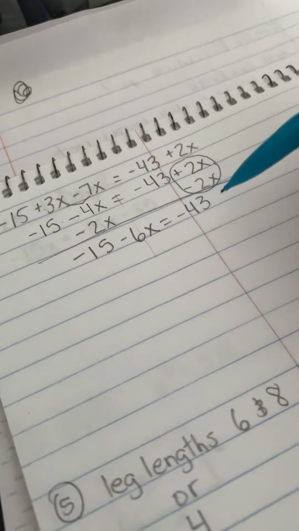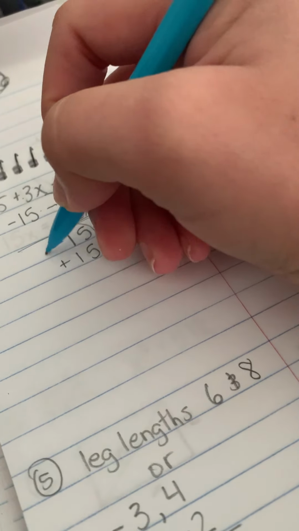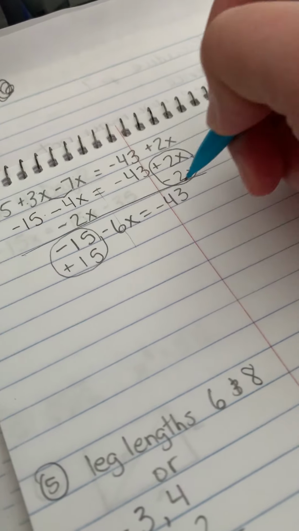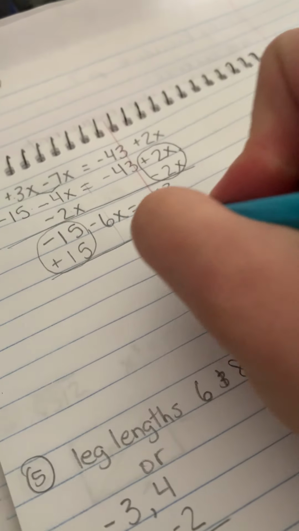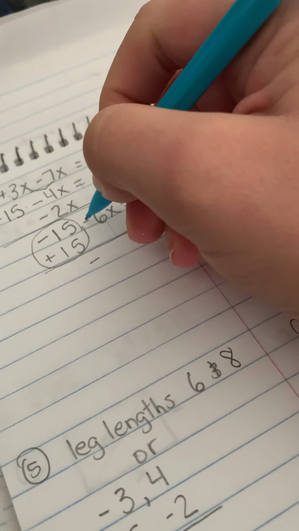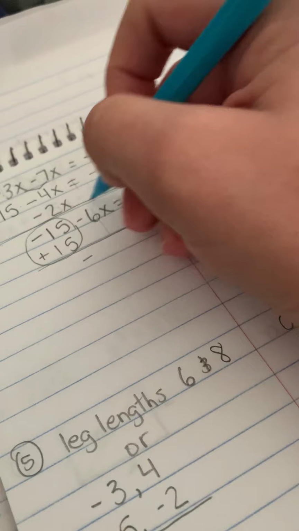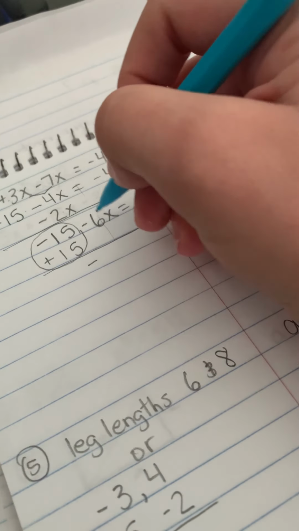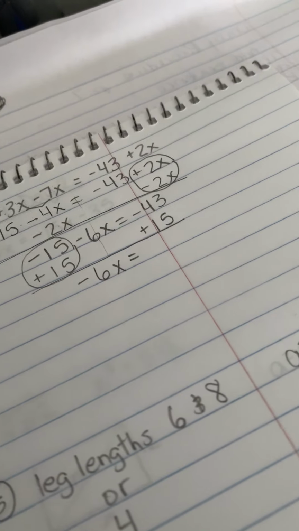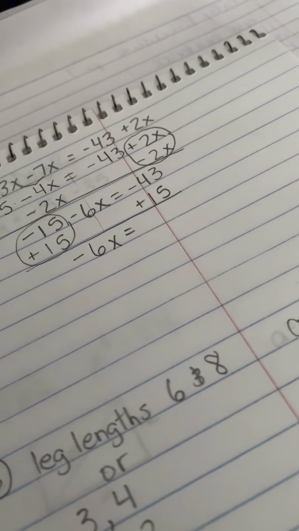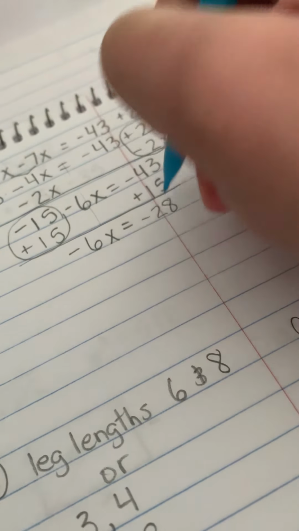Now I want to get my constant on one side, so I'm going to create a zero pair here, adding 15 to negative 15, and then I have to do the same thing on the other side of the equation. So don't forget that the sign in front of this 6x has to come down with it. So then I have negative 43 plus 15 equals negative 28.